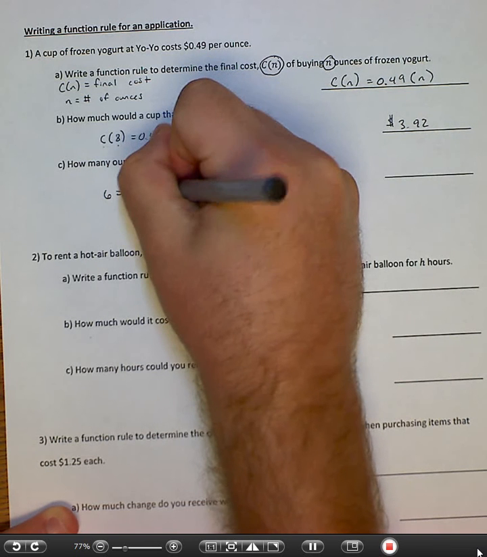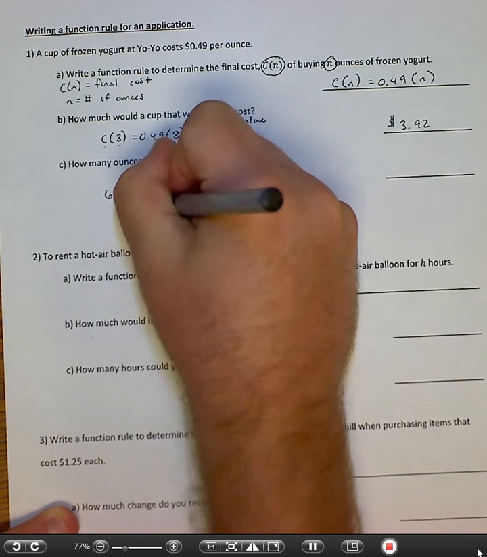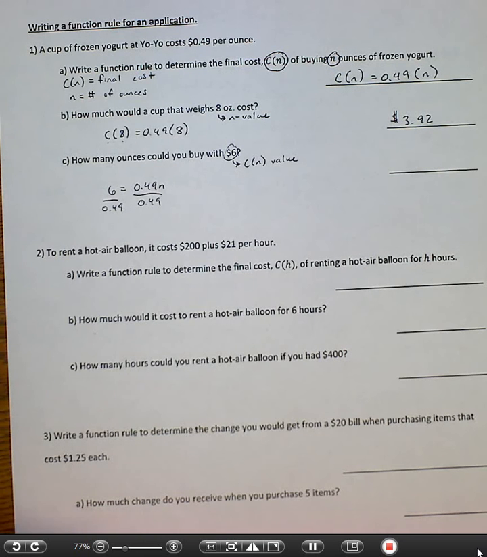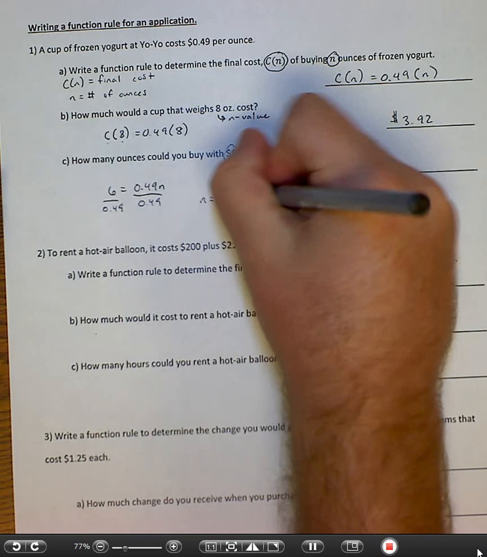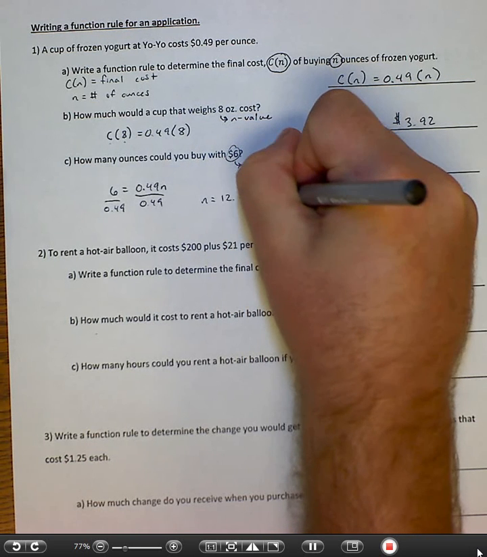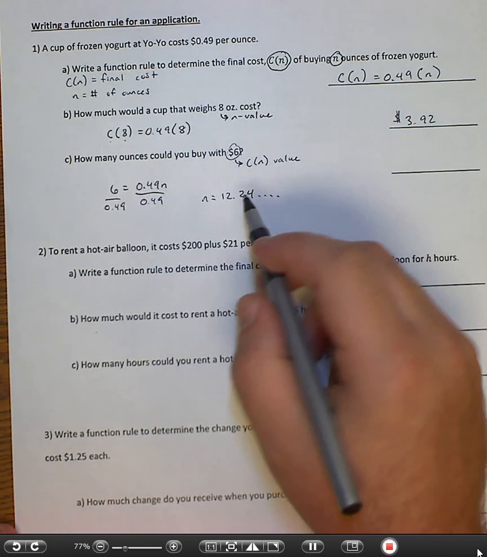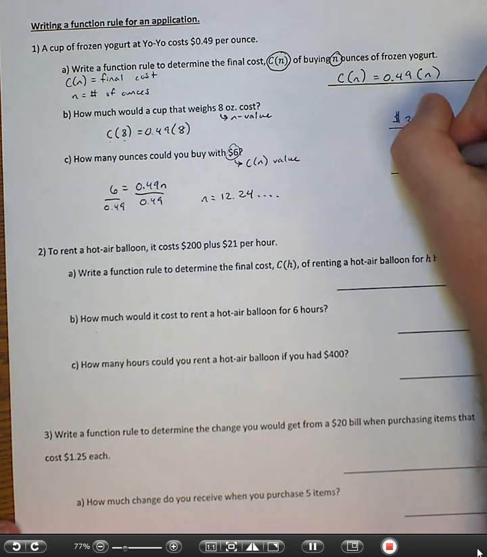And I'm looking for how many ounces I can buy. So I'm going to divide by 0.49. It's not going to be a good number. I get n equals 12.24, and it goes on further. Okay, so I can buy 12.24 ounces. Let's go to the nearest whole number. I can't round that up because if I go more than that, it's going to be more than $6. So I would say 12 ounces.